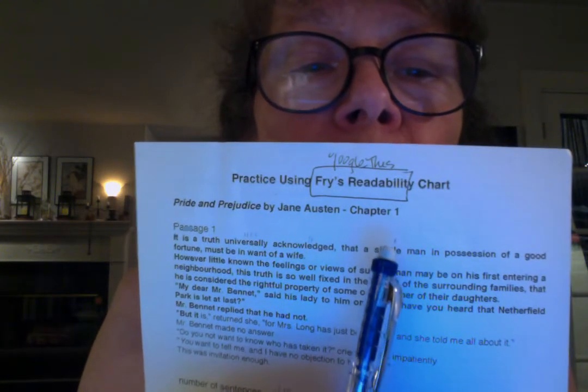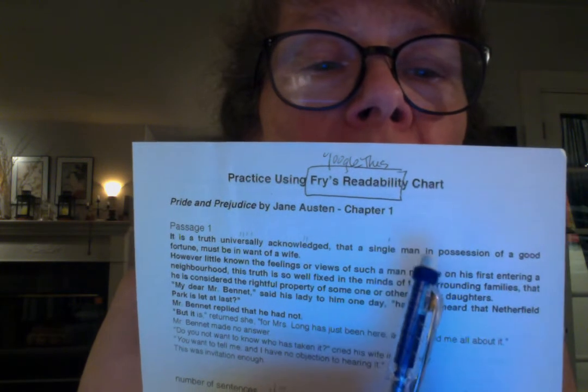A is 1 syllable. Single is 2 syllables. So I'm just going to put 1 little mark over it. Goes 2 minus 1. Man, in. Man is 1. In is 1. Possession, 3 syllables. So I'm going to put 2 little marks over it.